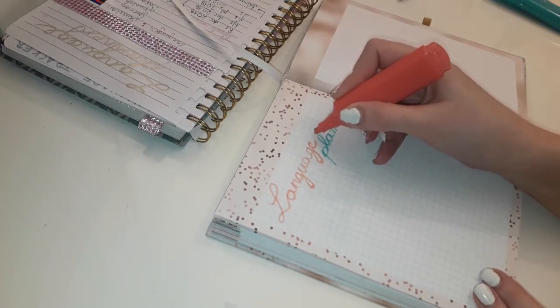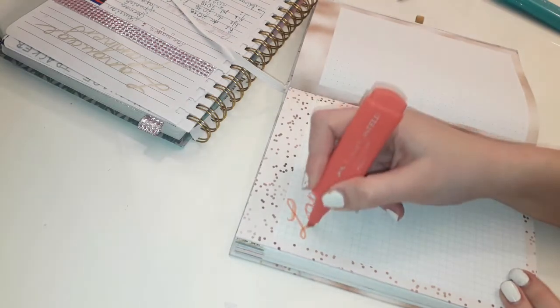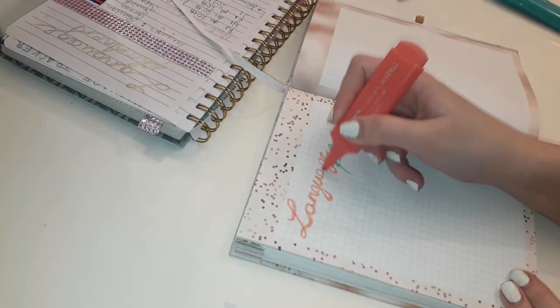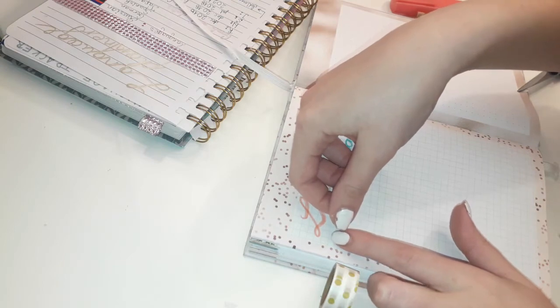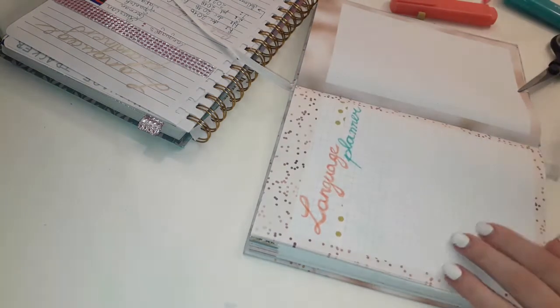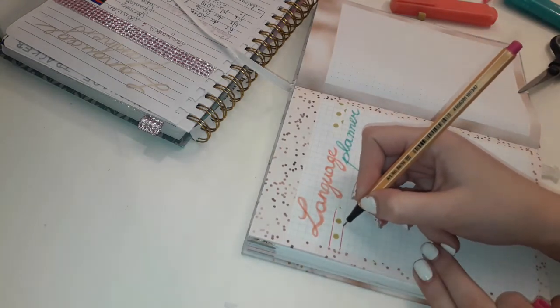Alright, so this language planner is pretty similar to the one that I have on my channel. Basically, this is my third language planner, so I've been making them for 3 years now. And they're all pretty much the same. They're on the same principle, just with a little alterations. And in this language planner for 2020, I have German, Japanese, Arabic, English, Spanish, and Russian.